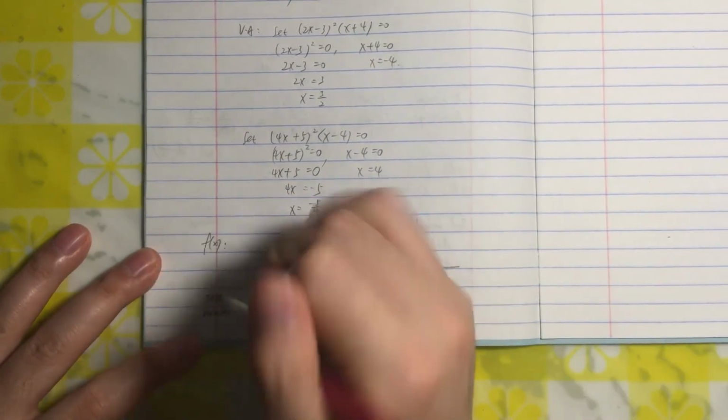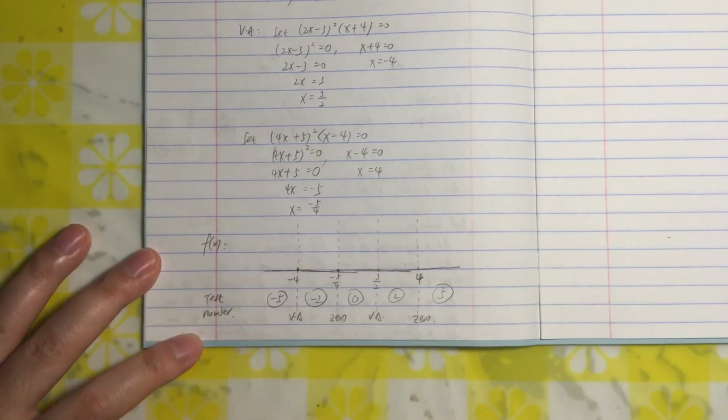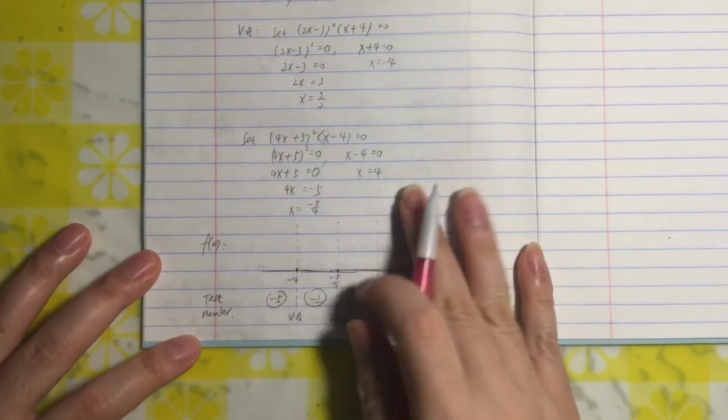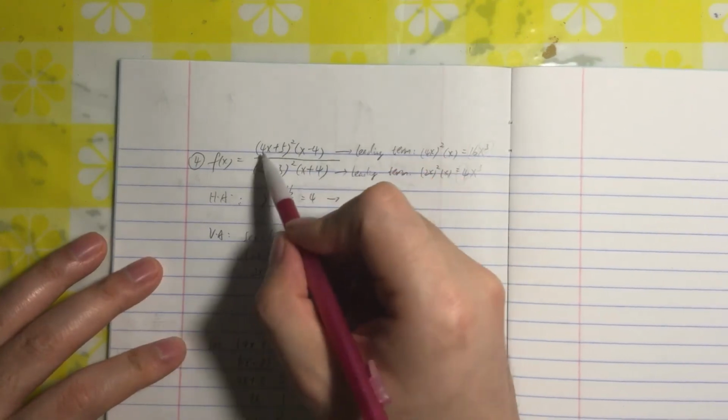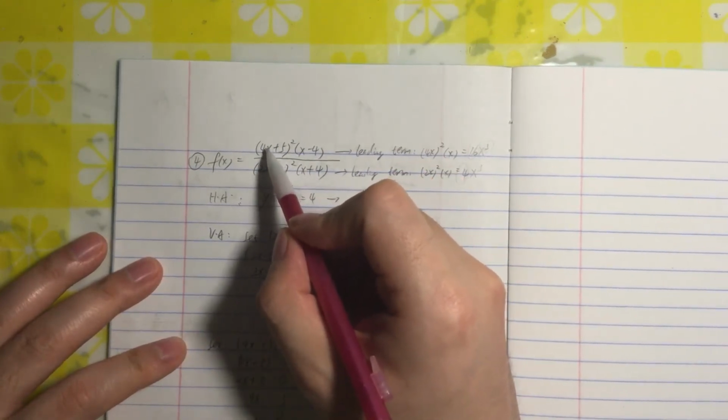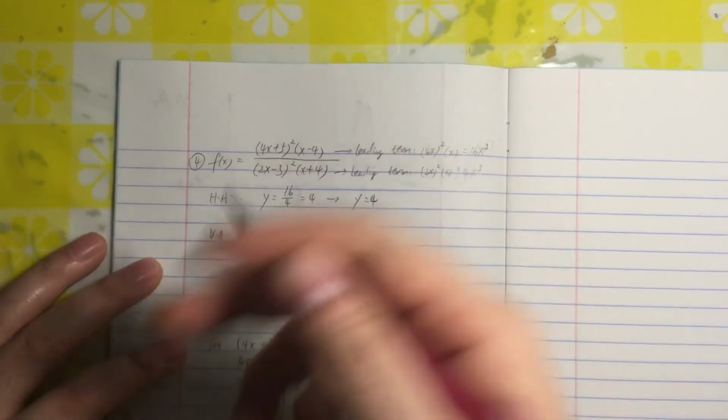We try to test for positive negative sign in function f. If I plug in negative 5, 4 times negative 5 is negative 20. Negative 20 plus 5 is negative 15. Negative 15 squared is positive. Double negative is positive.